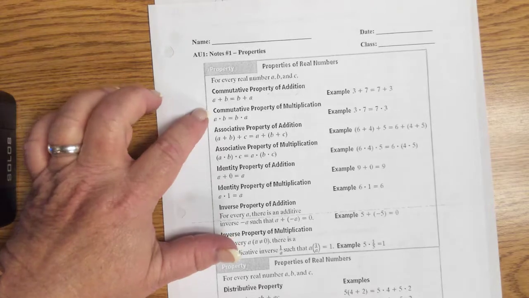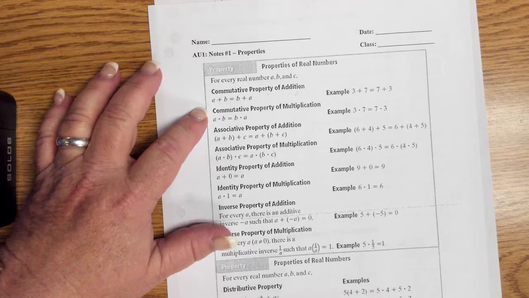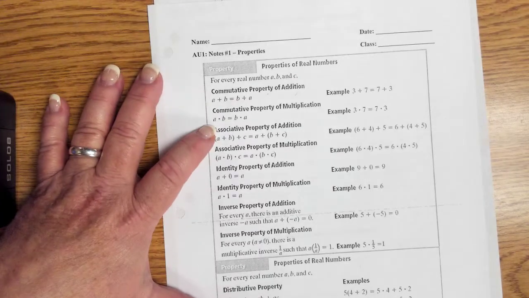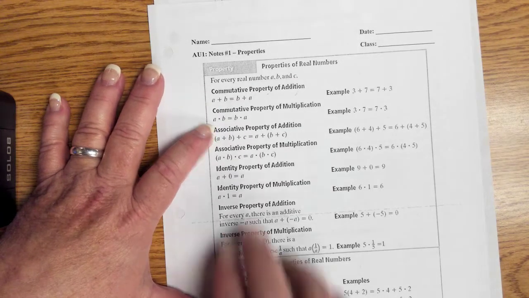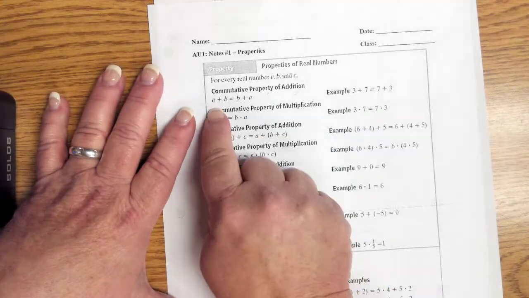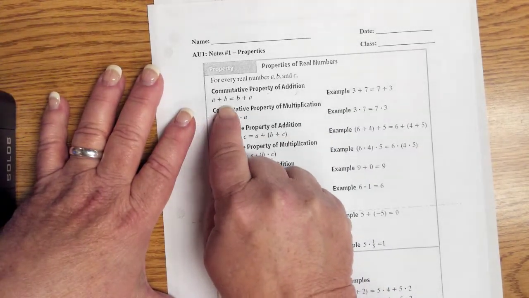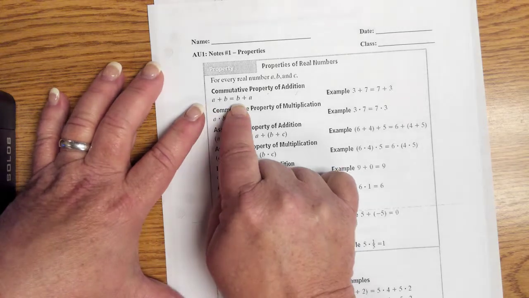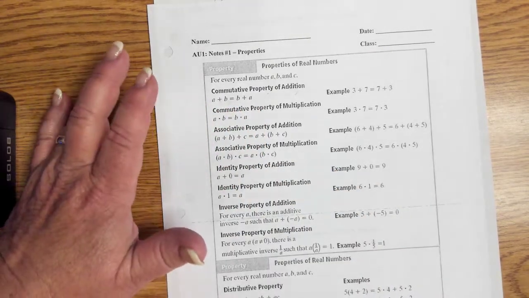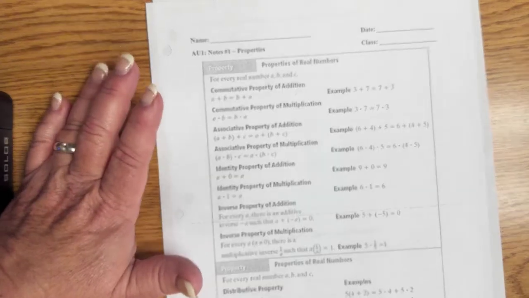So commutative, you're just obviously switching your numbers and adding. Commutative property of multiplication, you're just switching your numbers. They're saying that if you took 5 plus 3, it's the same as doing 3 plus 5. That's essentially what that means in abstract terms of variables.